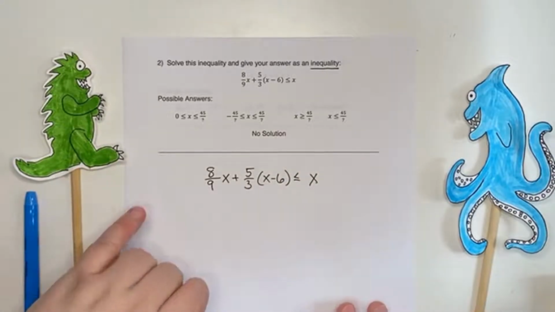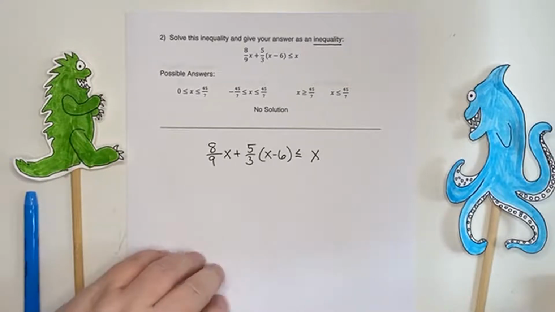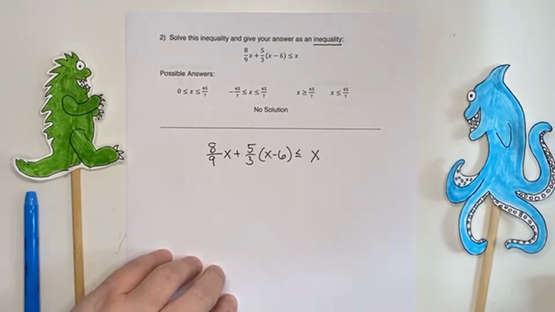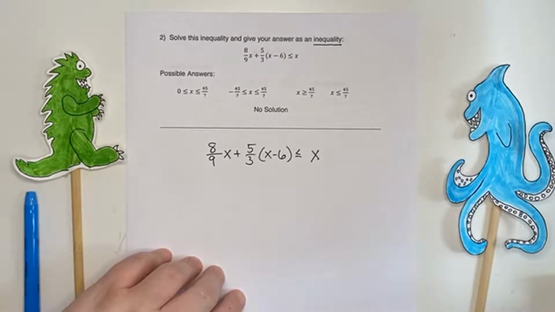Now, this problem in particular, this is more difficult. And something to keep in mind is the way I've written this test is each problem is worth 10 points, even though the first one was much easier than this one. So definitely in this test, do the problems that are easiest first to get those points, and then come back and focus on the harder ones.